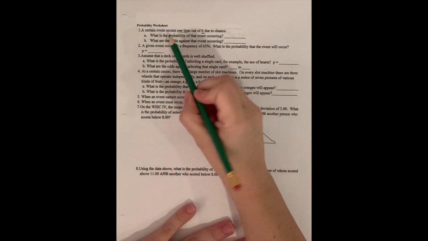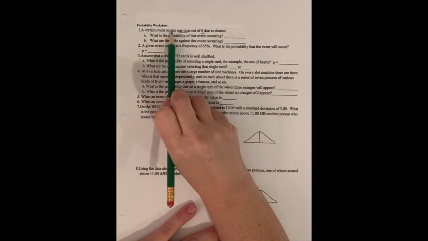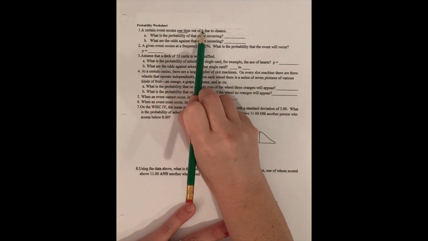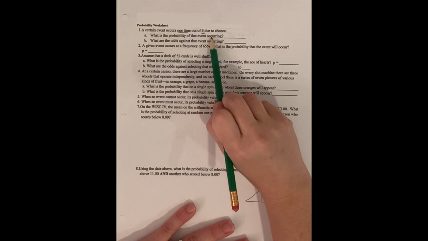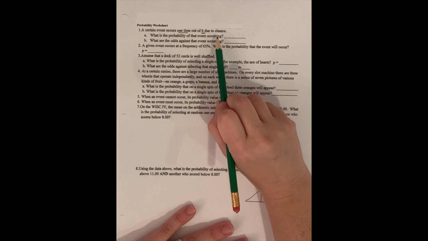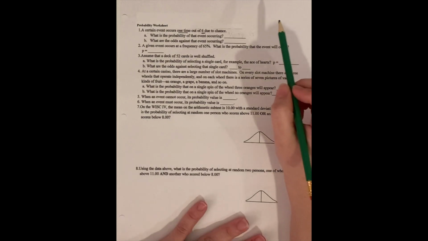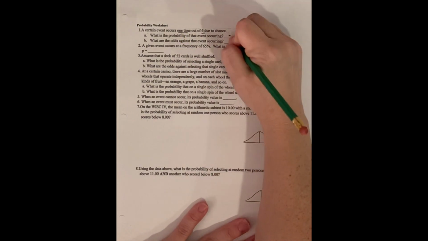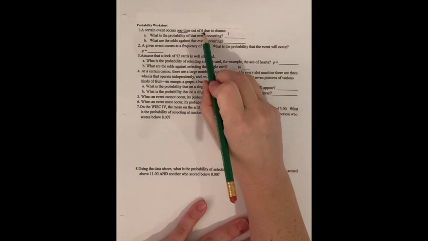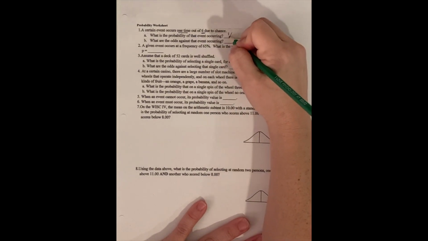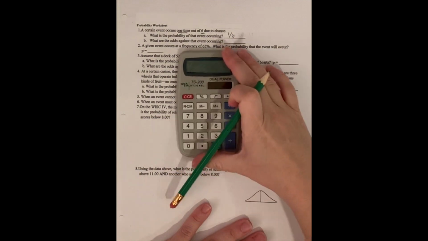So we're going to start with number 1, and it says a certain event occurs one time out of 6 due to chance. What is the probability of that event occurring? So the number of successful outcomes over all possible outcomes here is 1 successful outcome over all possible of 6. So 1 divided by 6 is how I am going to calculate this probability.